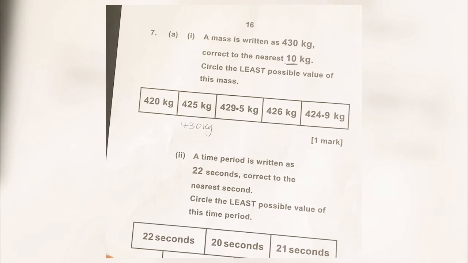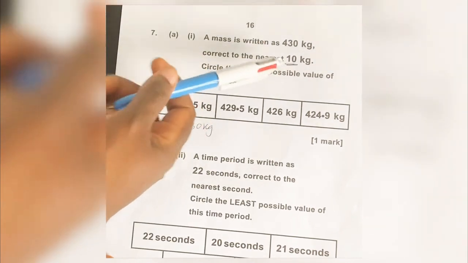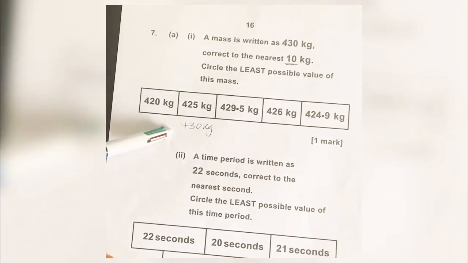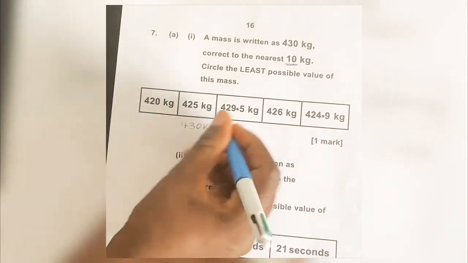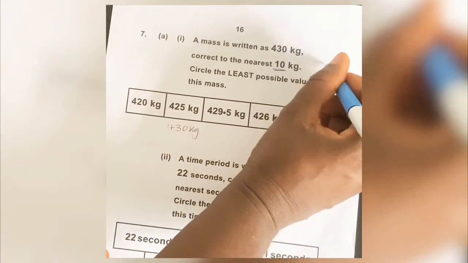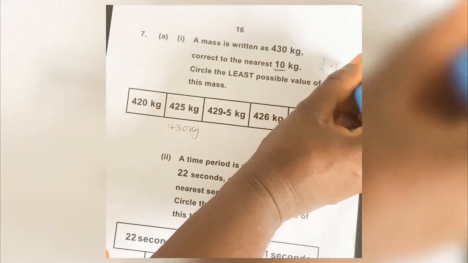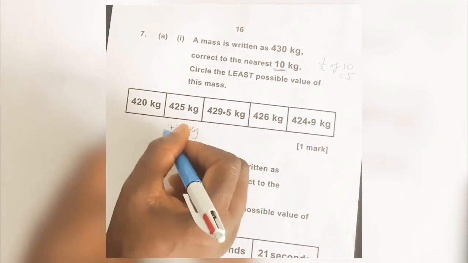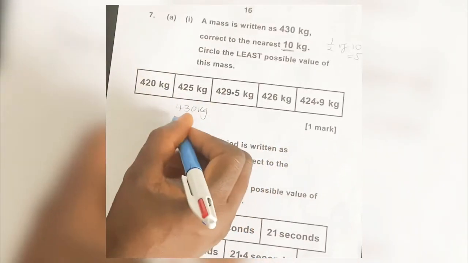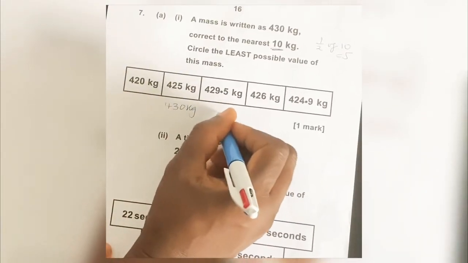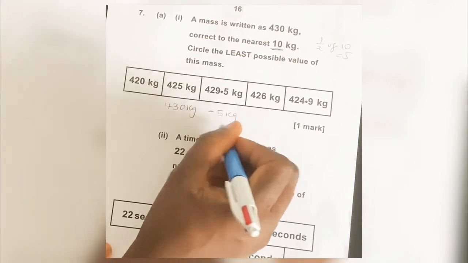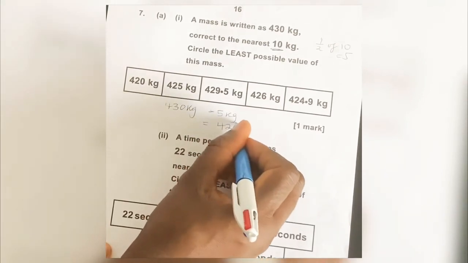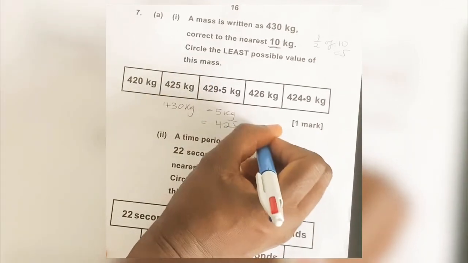So to get the highest possible value and the lowest possible value, you just need to half this and subtract it from here to get the lowest possible value. Half of 10 is equal to 5. So you add 5 and subtract 5 to get the highest and the lowest. So 430 minus 5 is going to be 425 kilograms. So I'm going to go with that top one there.